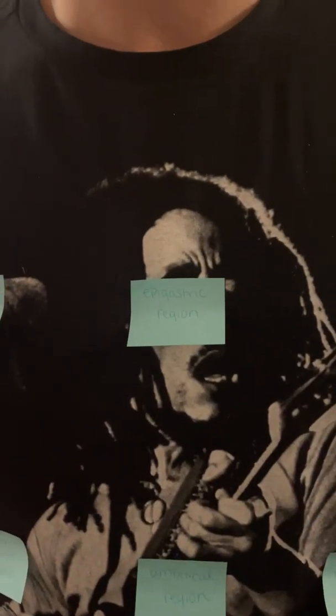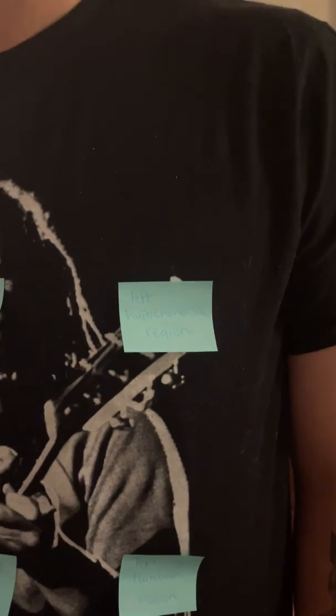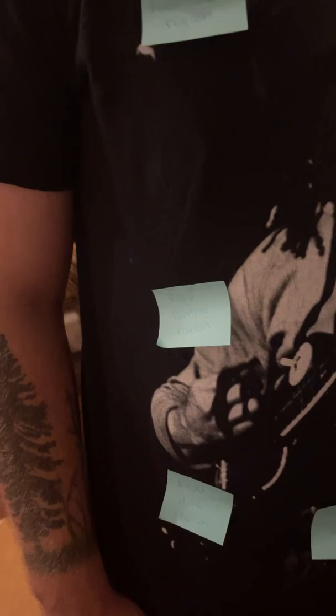Finally, I will show the 9 abdominopelvic regions, beginning with the right hypochondriac region, the epigastric region, the left hypochondriac region, the right lumbar region, the umbilical region, the left lumbar region, the right iliac region, the hypogastric region, and the left iliac region.